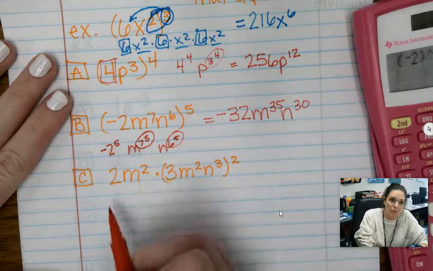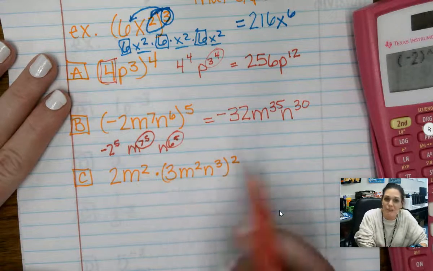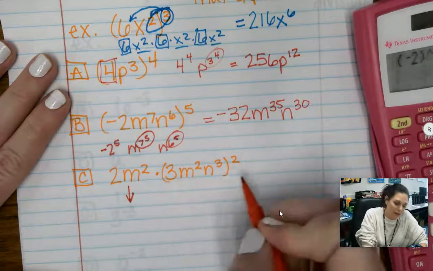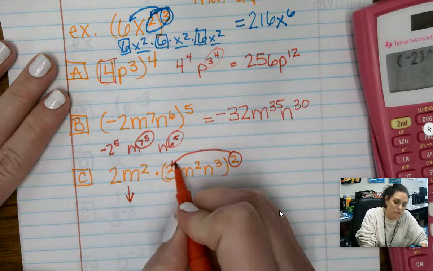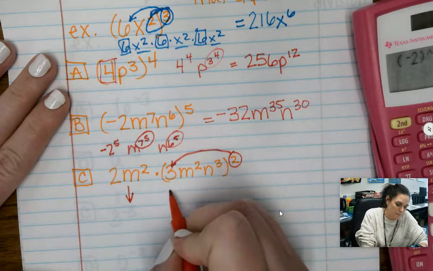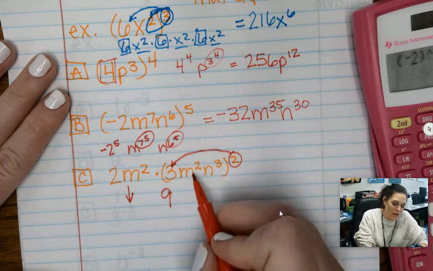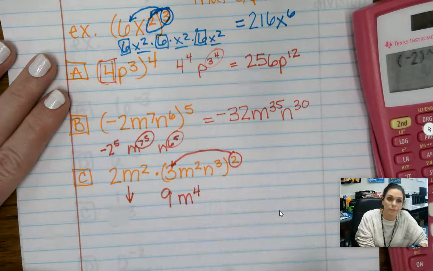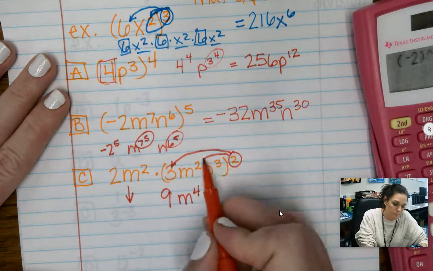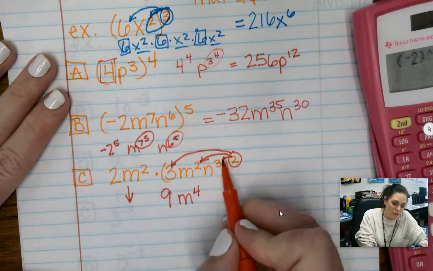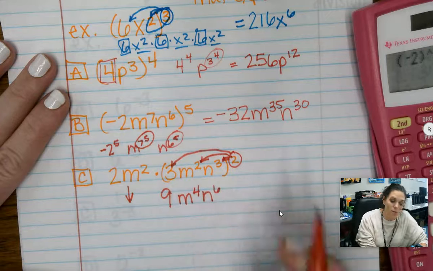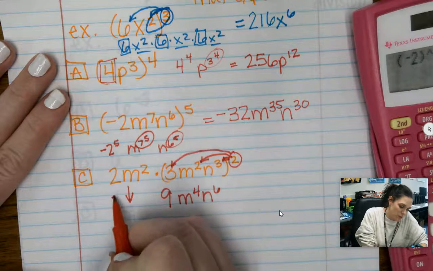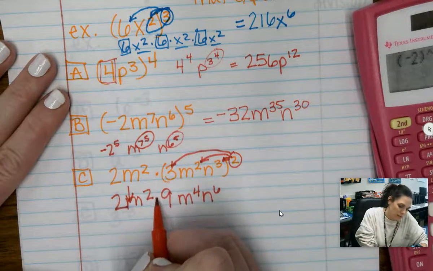All right. So before we can even start, we have to handle this product to a power. So I'm going to bring this guy down, but we're going to apply this. So my 3 squared, 3 times 3 is 9. I have m squared squared, so that would be m to the 4th, because 2 times 2 is 4. And then I have n to the third squared, which would make n to the sixth, because 3 times 2 is 6. And I need to bring down this 2m squared times.